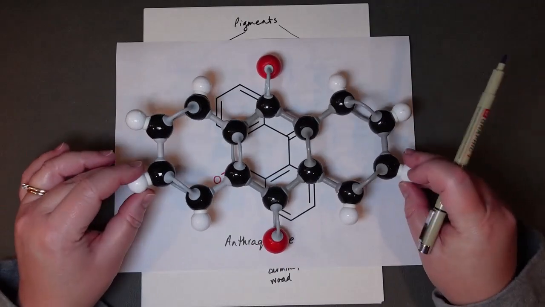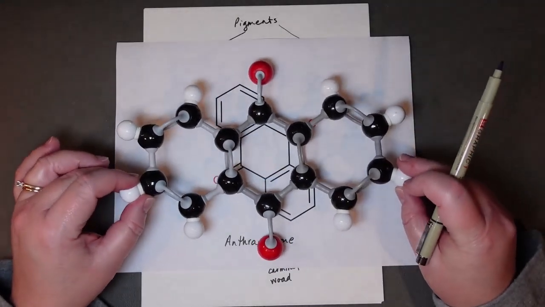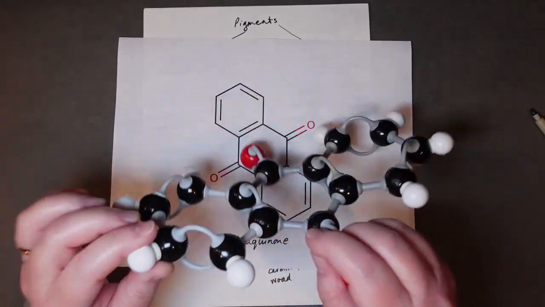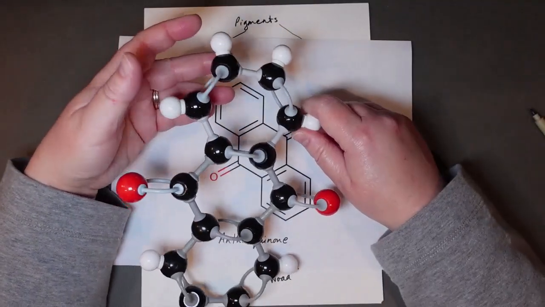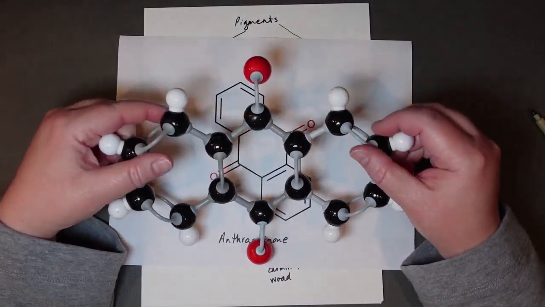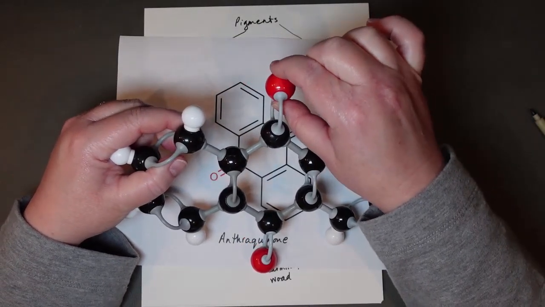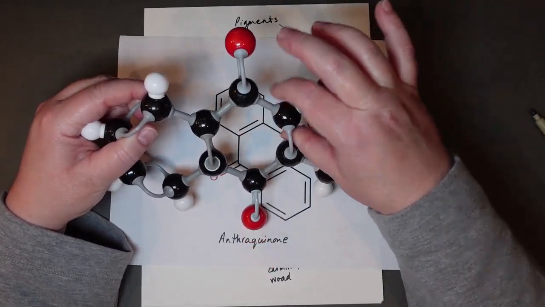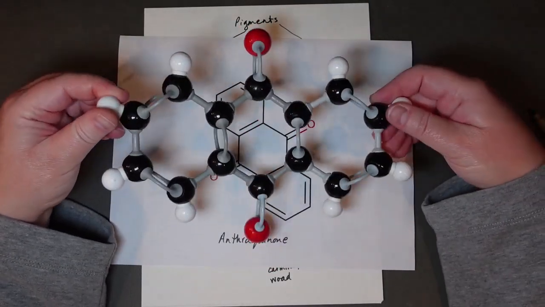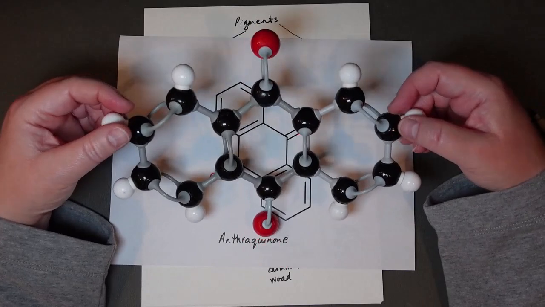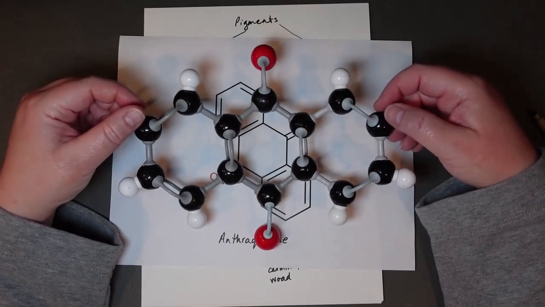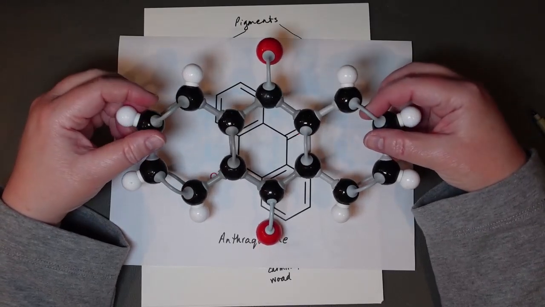These are, and you might have seen these in high school, molecular model kits. And they're little plastic spheres. I might even have pulled these out before, I don't know. The different colors represent different elements. The reds represent oxygen, the blacks represent carbon, and the little white ones represent hydrogen. And this anthraquinone is the basis for so many of our modern colors.